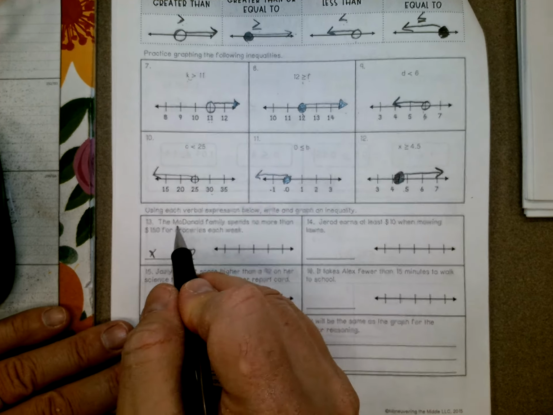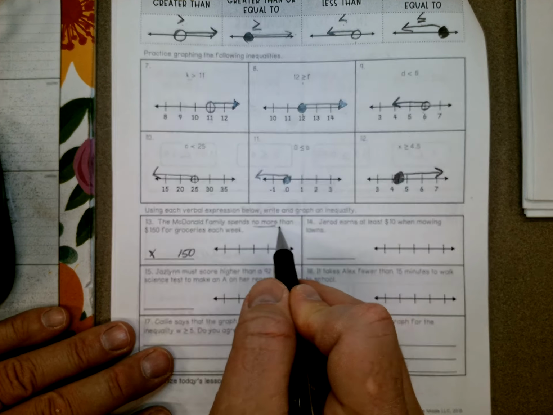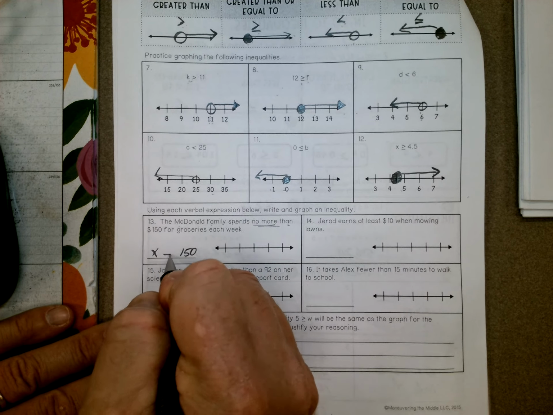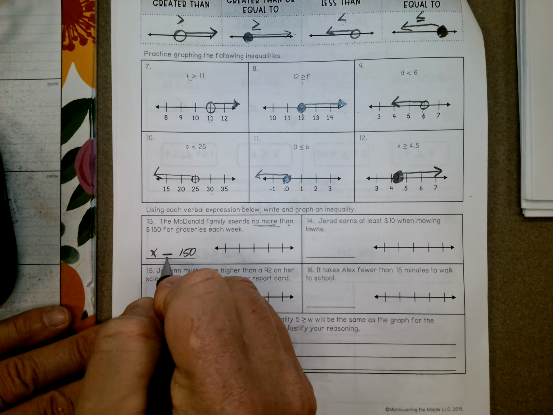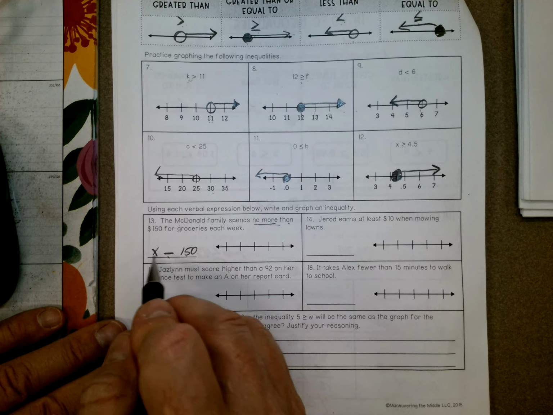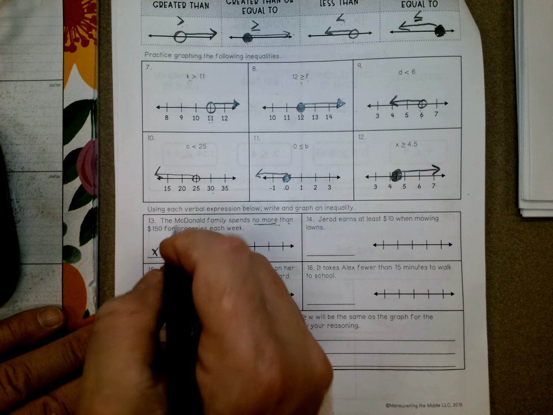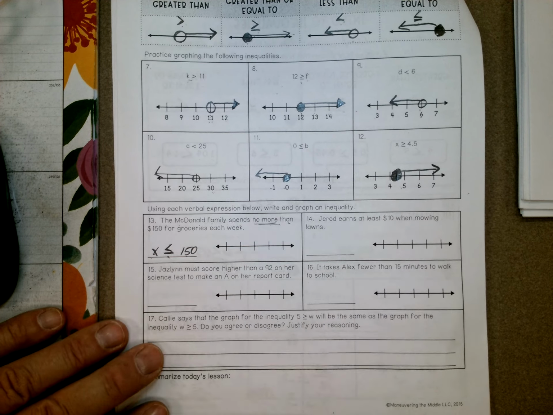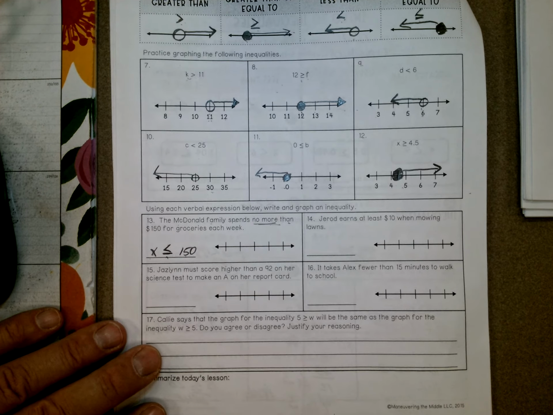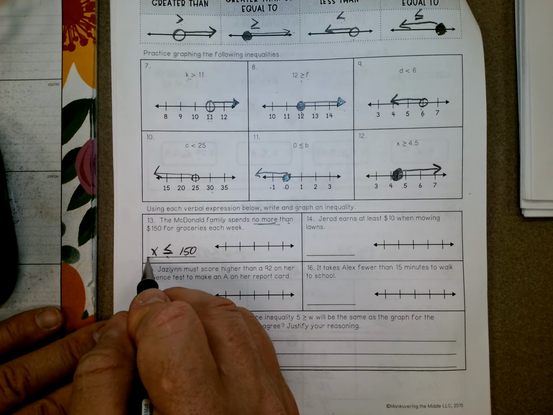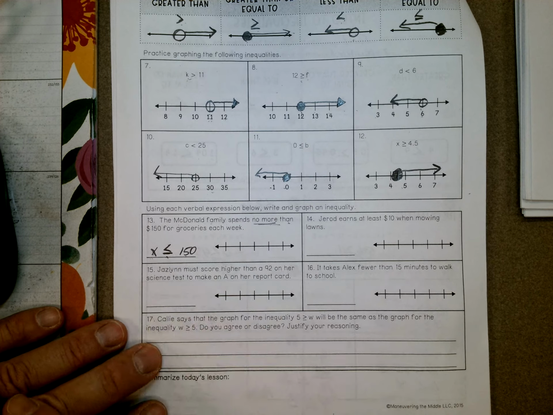So the McDonald family spends no more than 150. That tells me they could spend 150. If they can spend 150, I'm going to put the line under it. That means 150 will work for this, but no more. So it's a less than. So X is less than or equal to 150. Okay, because I can spend 150, 140, 130, but I can't spend 160.